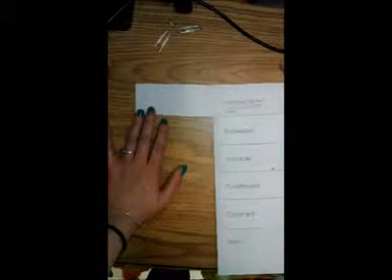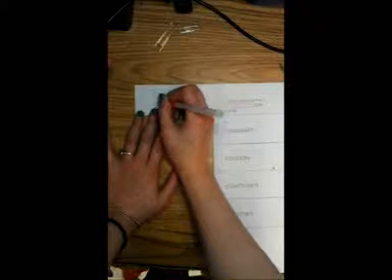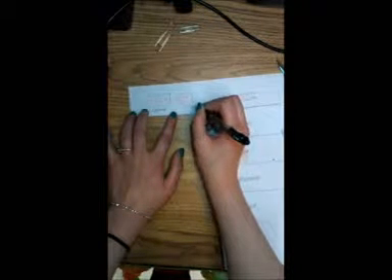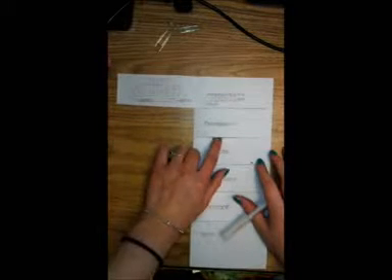We could do 2x plus 4 equals 28. This is one expression, and this is your second expression. This whole thing, though, is your equation. Make sense? Okay. So, that leads us into what is an expression.